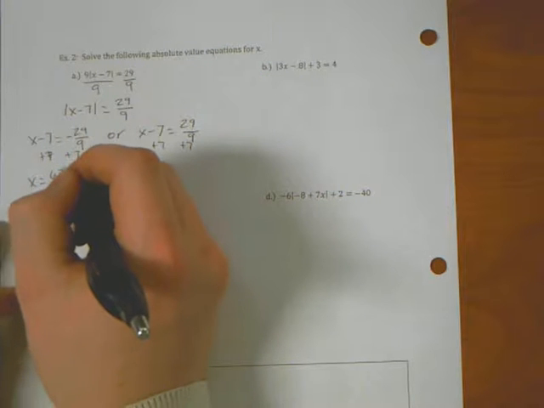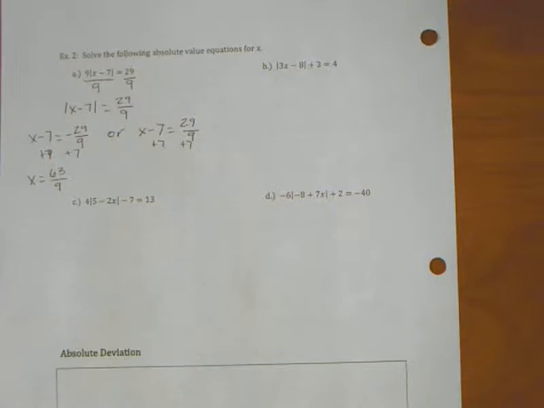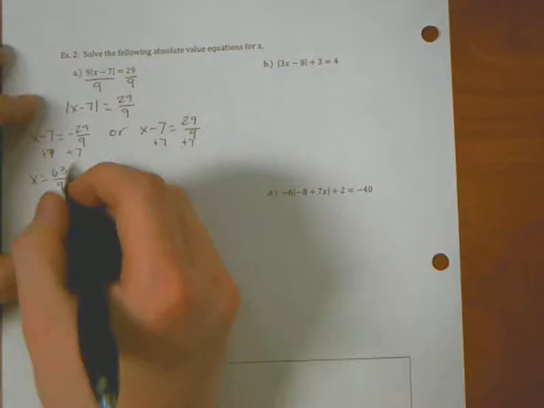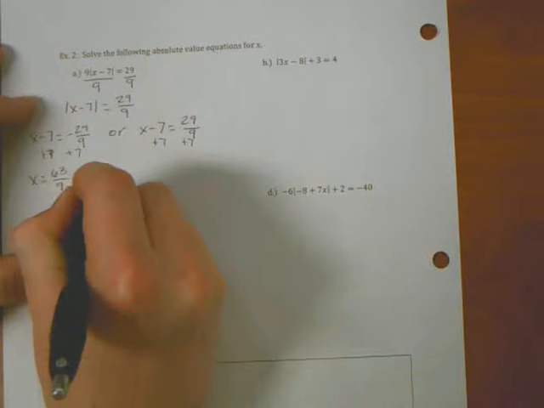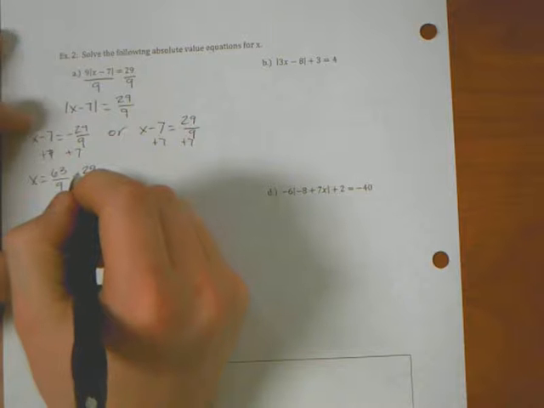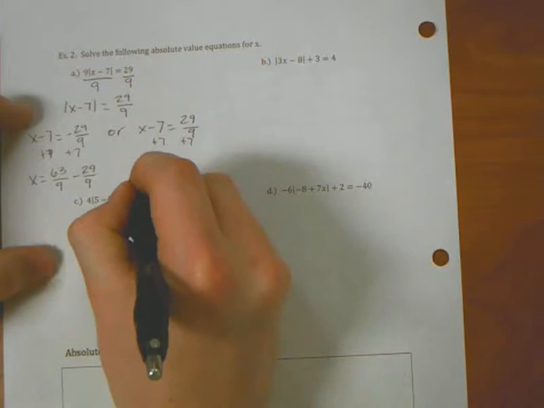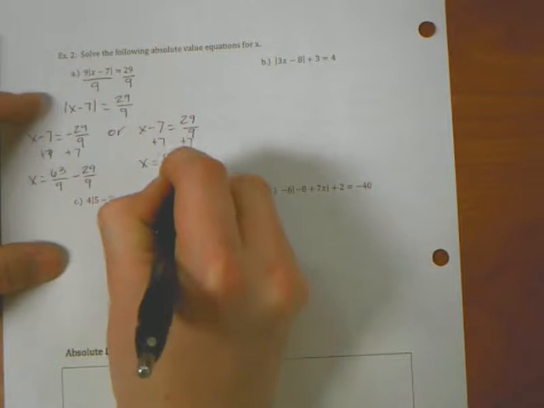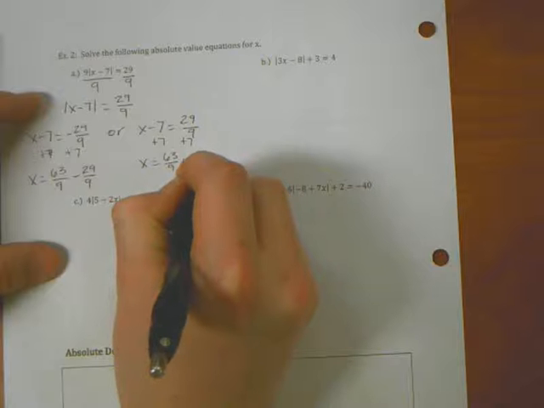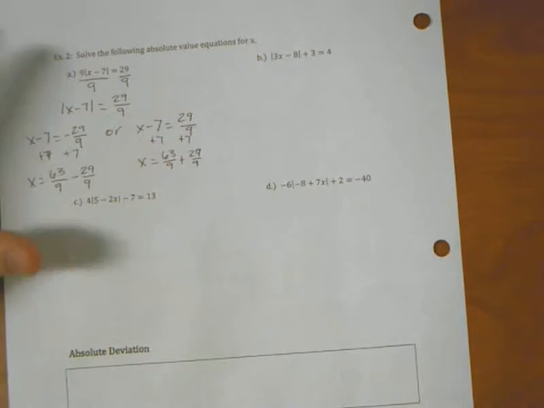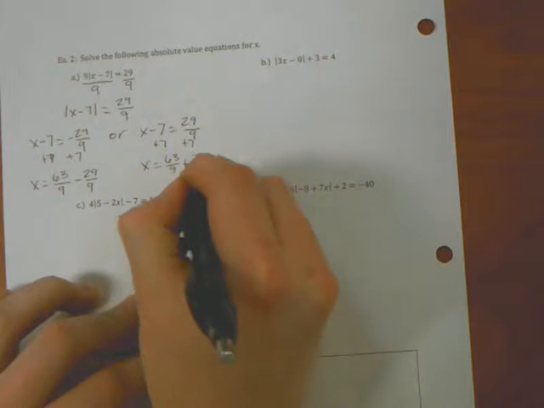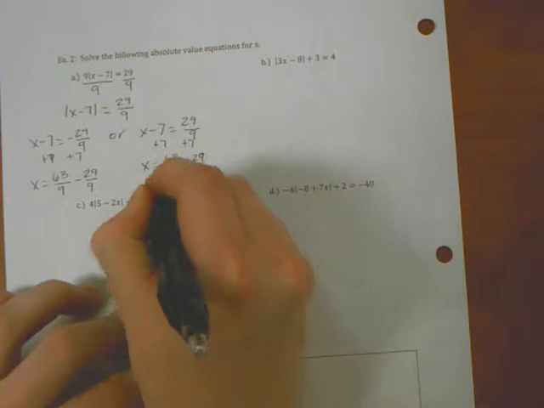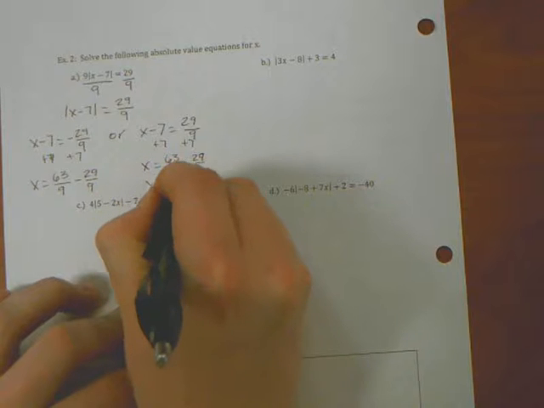So this is the same thing as 63 over 9 minus 29. Okay, so the addition is 72 over 9, right? No, 92 over 9. X equals 92 over 9.